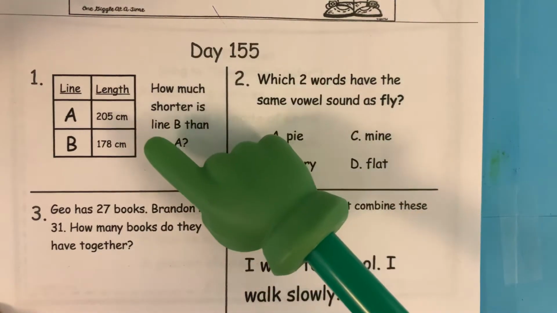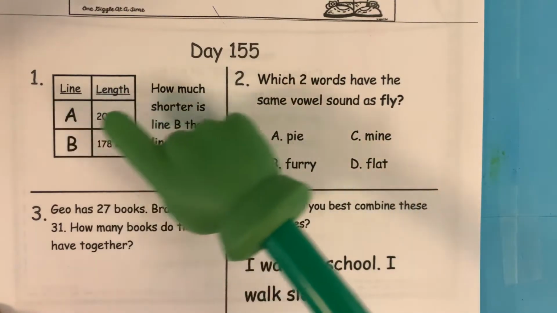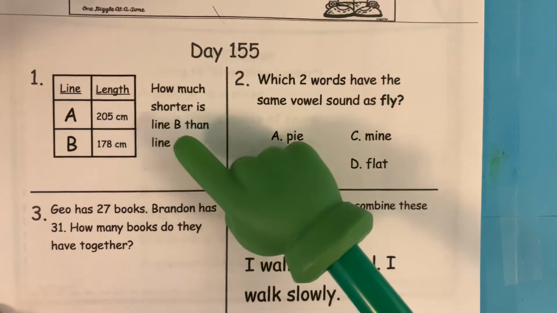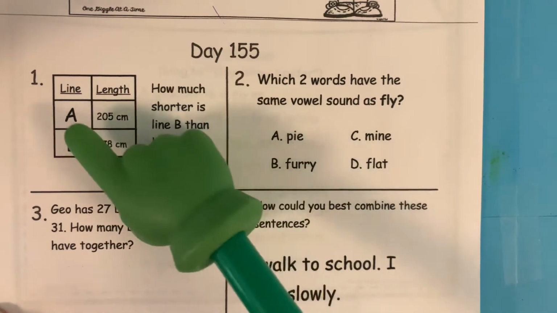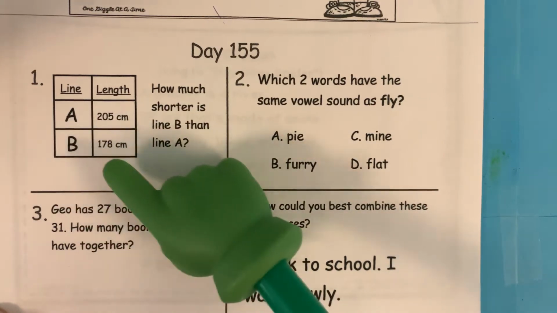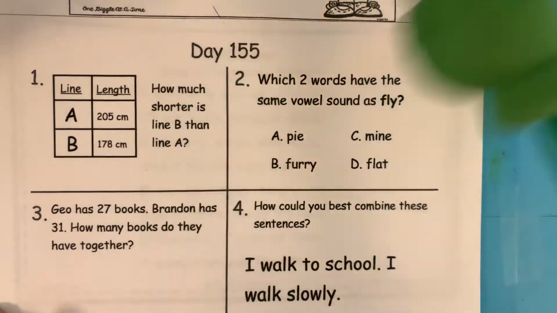How much shorter, number 1, ready, go. How much shorter is line B than line A? So line A is 205 centimeters and line B is 178 centimeters.